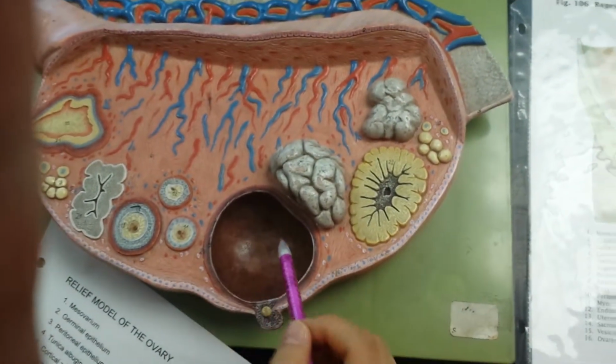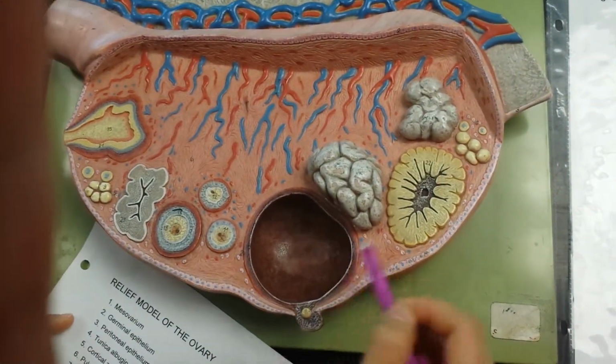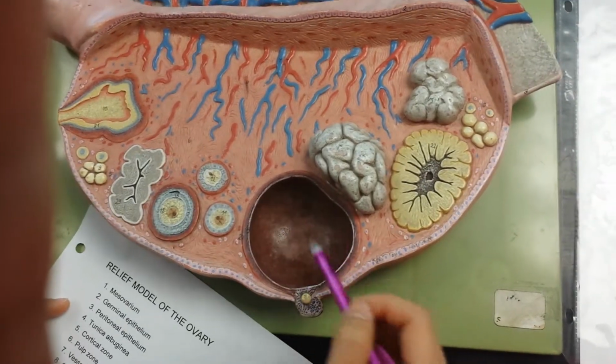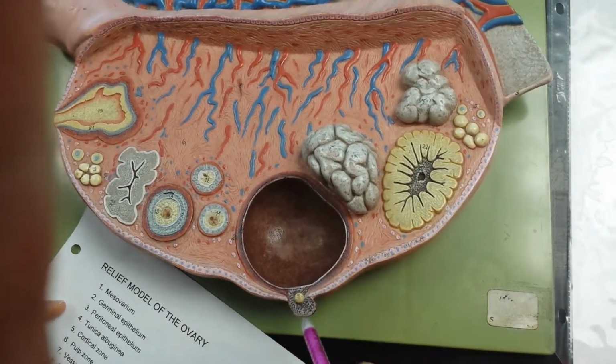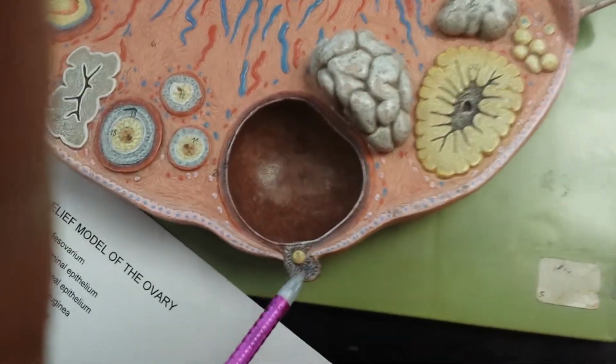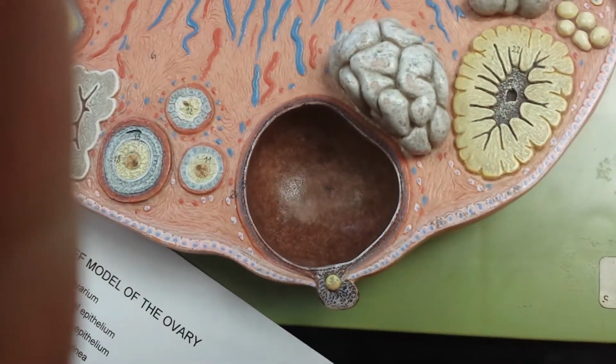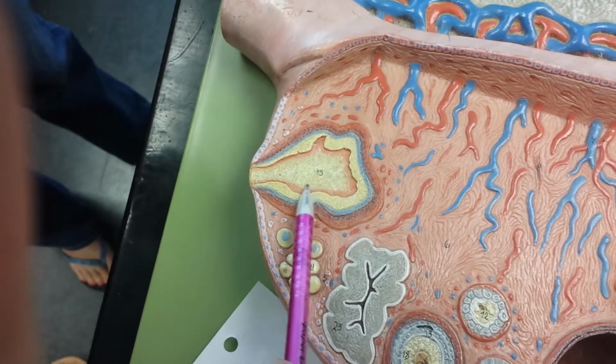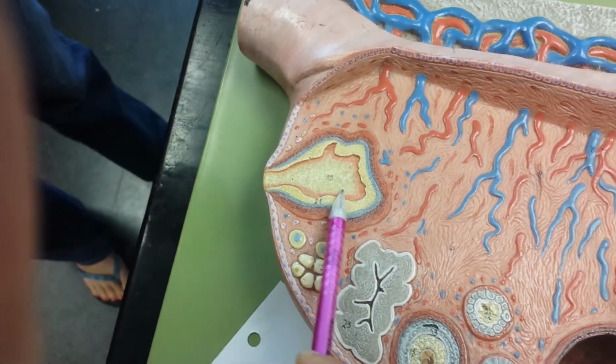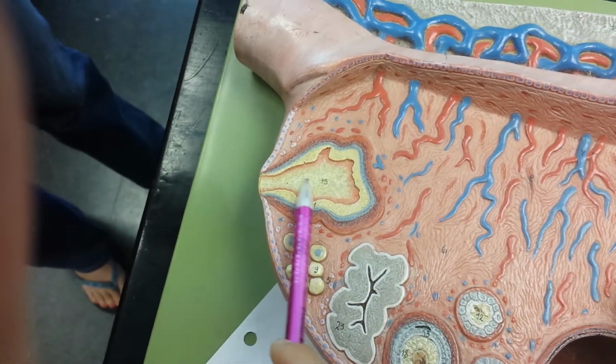The Graafian follicle, this is a cross section, also has the antrum, which is filled with fluid, right? And this is ovulation, so the oocyte is being released. Then we'll jump to here, which is the follicle after ovulation, so it's just depleted.